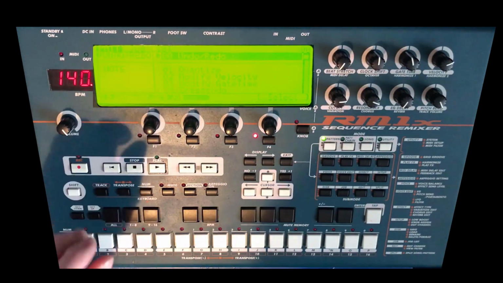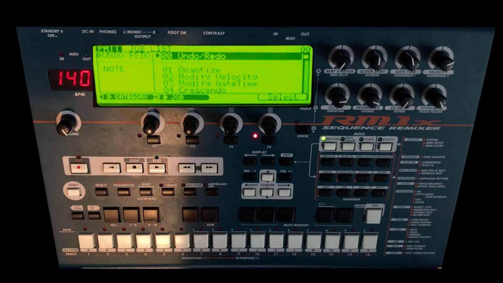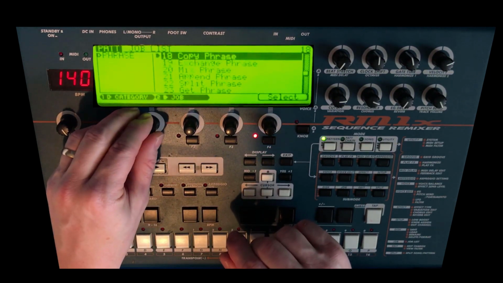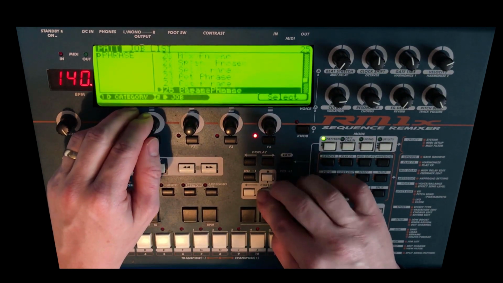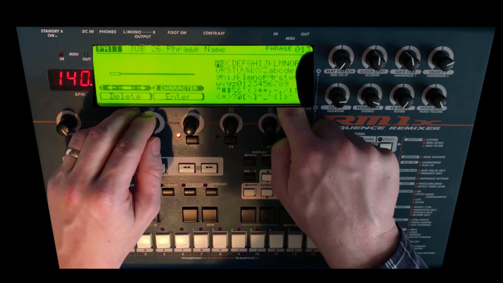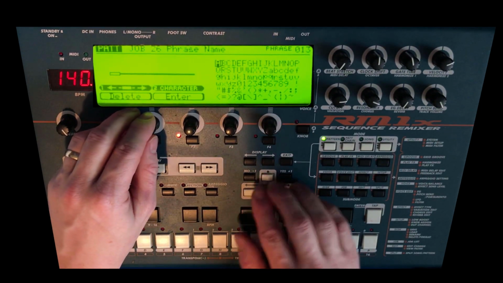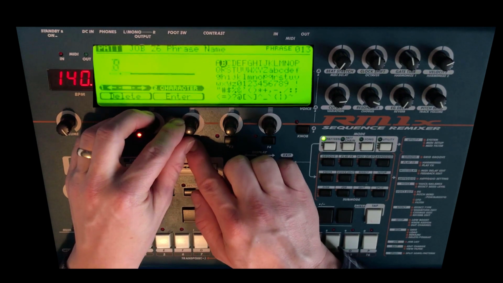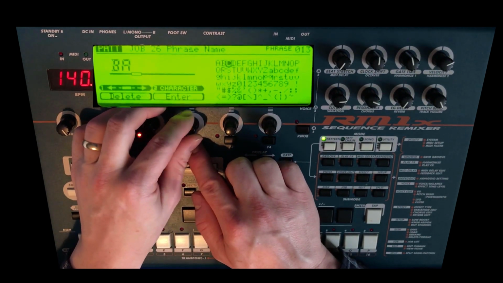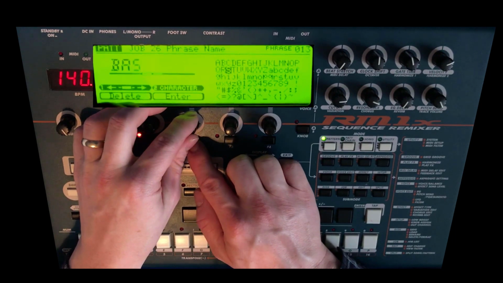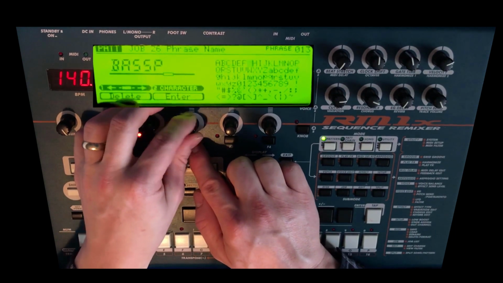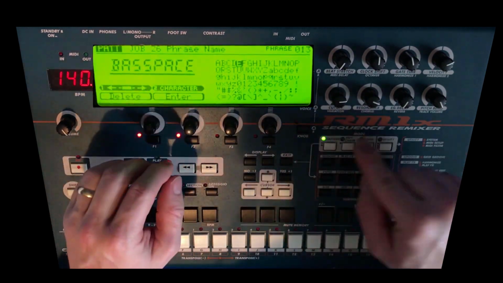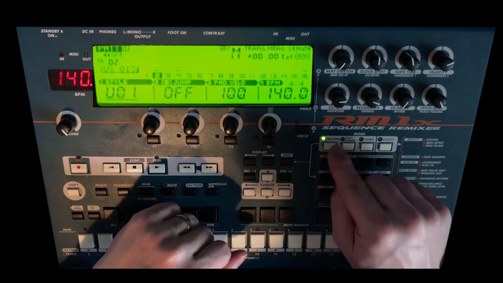So if we head down to, just make sure you can see the LCD screen properly in this video. Phrase, and then phrase name on phrase 13. Let's call this bass space, because it runs with that spacey pad kind of melody, and it fits quite nicely into the name. And no acknowledgement for that again, so let's go back to pattern.